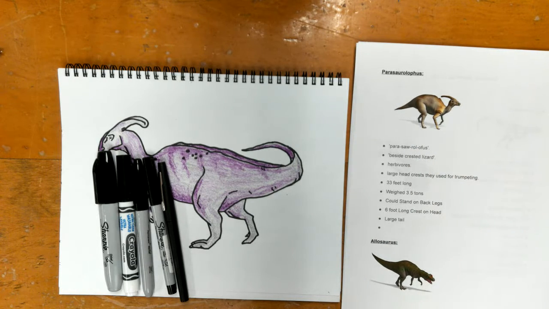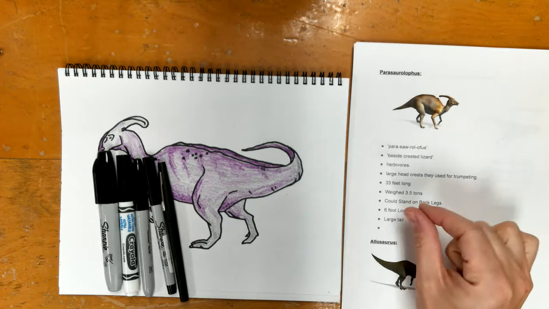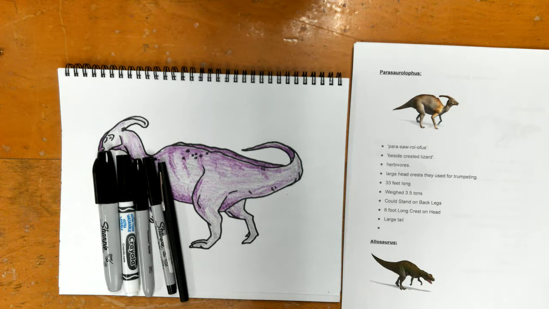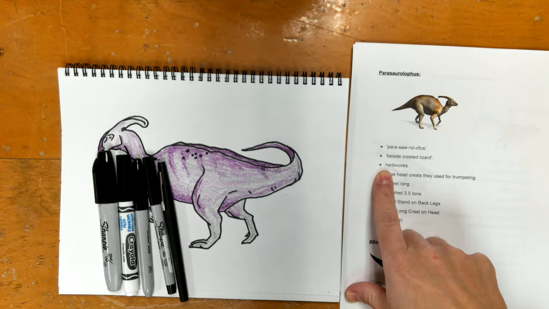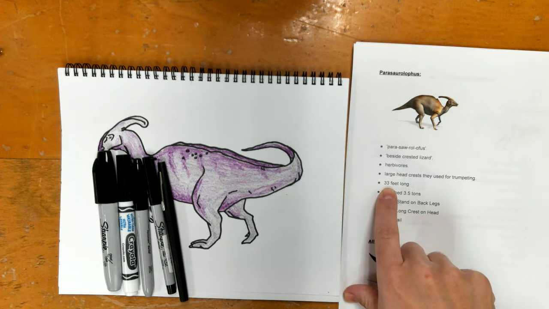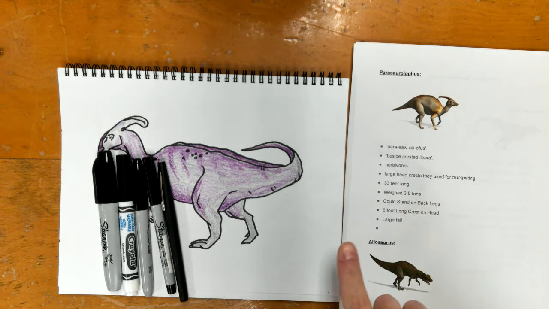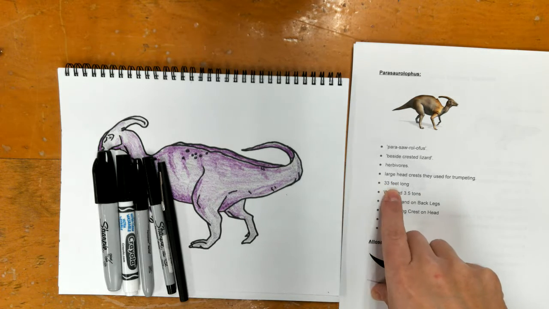I do push you guys to use your research first, your notes. But again, this is stuff to help you out. This is how I shortened some of those sentences down that we researched. So instead of saying meat eaters, we can just put herbivores, or that would be carnivores. With this dinosaur, it is a plant eater, so it's a herbivore. And so instead of from tail to head, it is 30 feet or 33 feet long, you can just shorten that to 33 feet long.